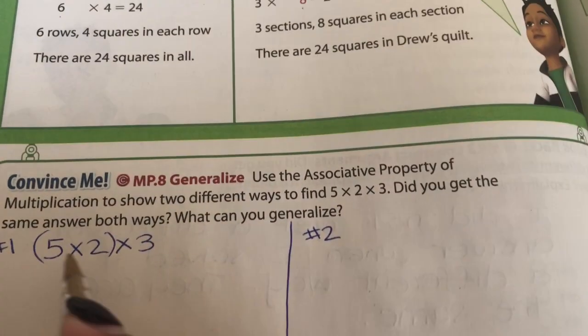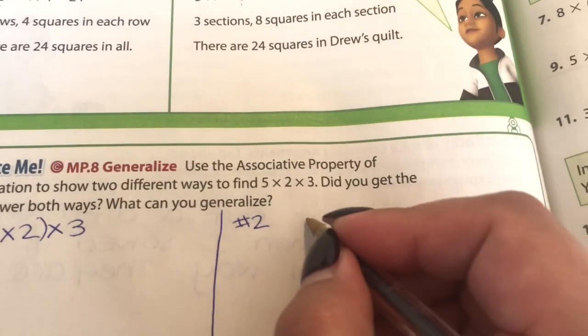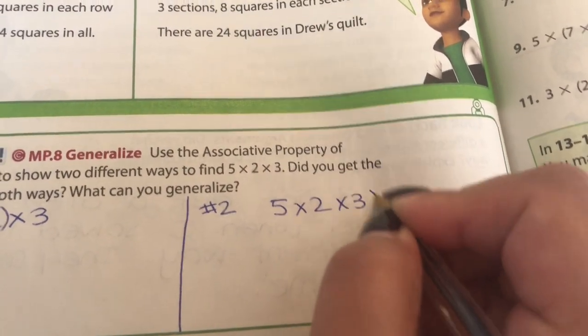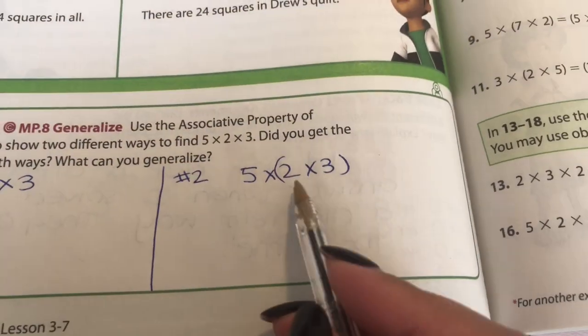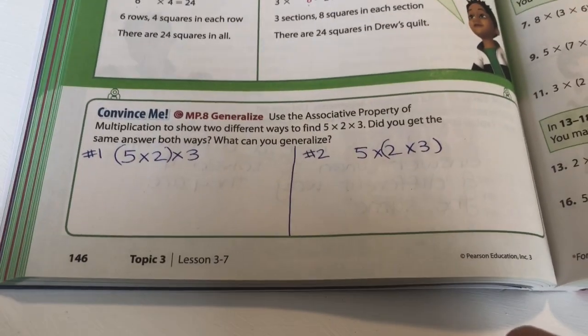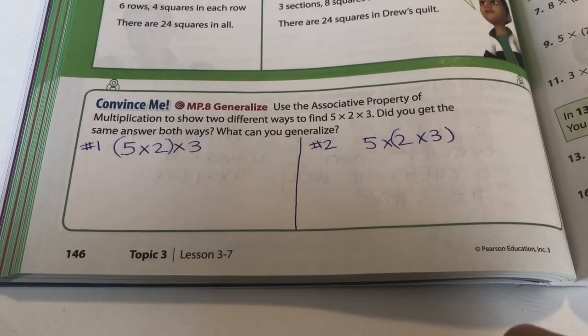This one, I'm going to start with this one first. Over here, I'm going to do 5 times 2 times 3. And on this one, I'll do that first. So pause it here. See if you can figure them out. And then if you're having trouble, unpause it, or if you're done, unpause it.